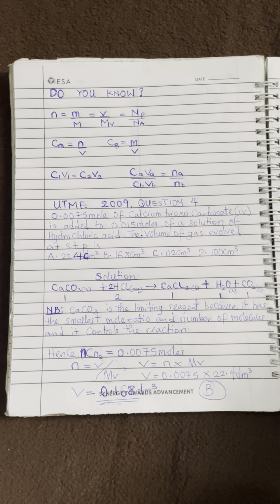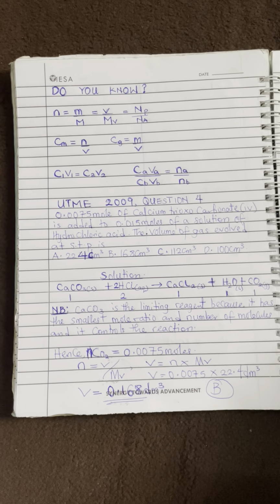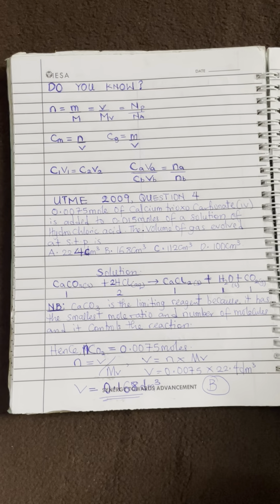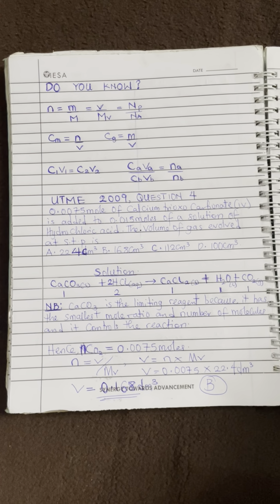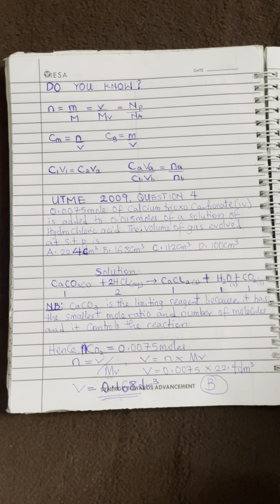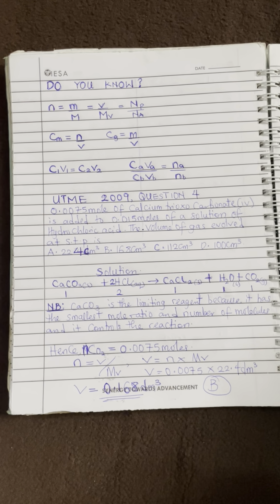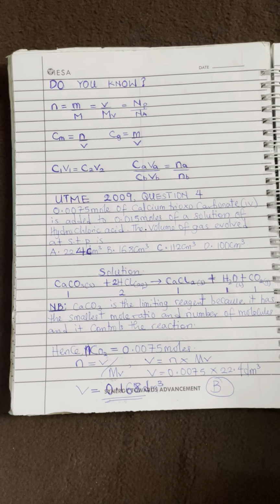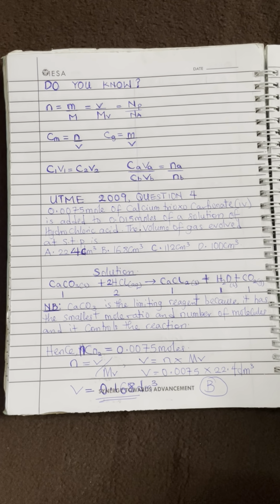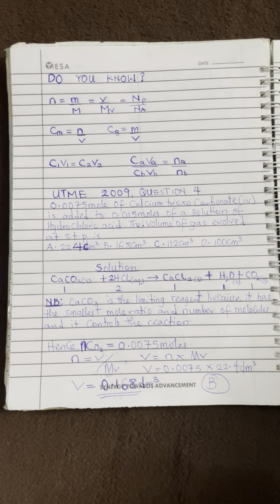Let's consider this question, UTME 2009 question 4. 0.0075 mole of calcium trioxocarbonate(IV) is added to 0.015 moles of a solution of hydrochloric acid. The volume of the gas evolved at STP is? There is a chemical property of an acid that states that when trioxocarbonate reacts with an acid, it evolves a gas called CO2. Meaning, in the question, we are to find the volume of CO2 produced.